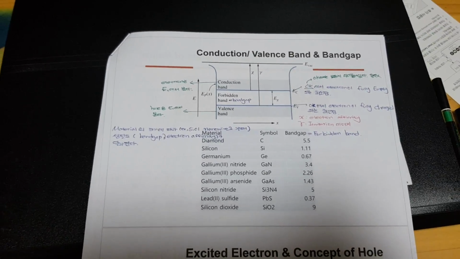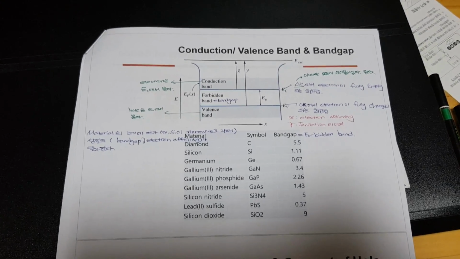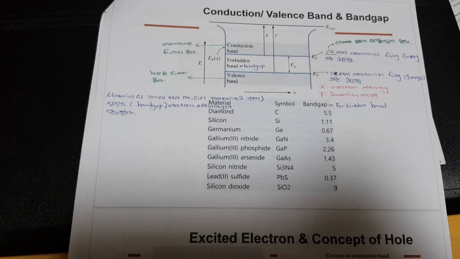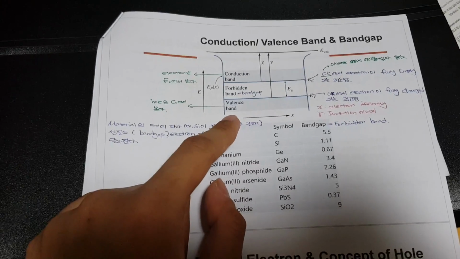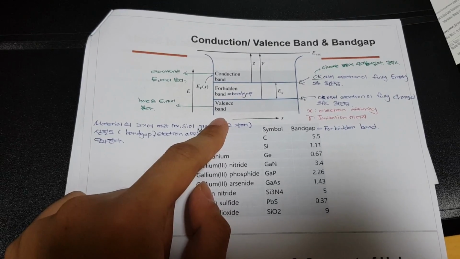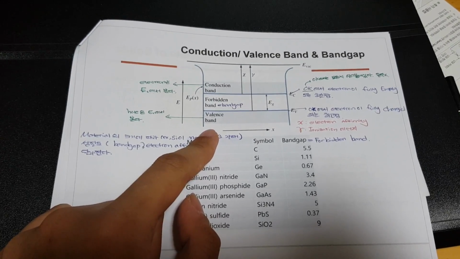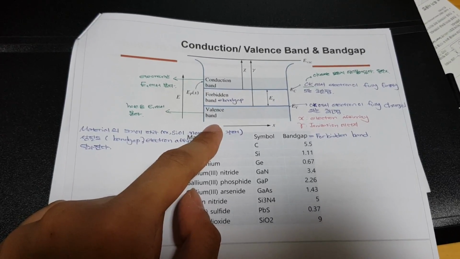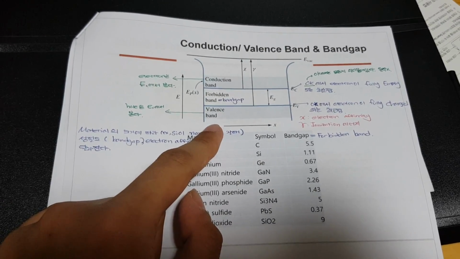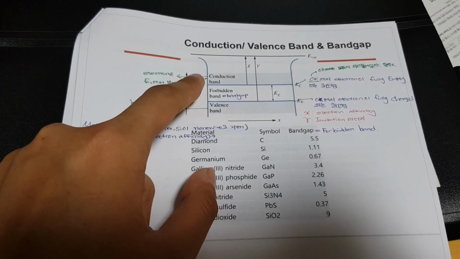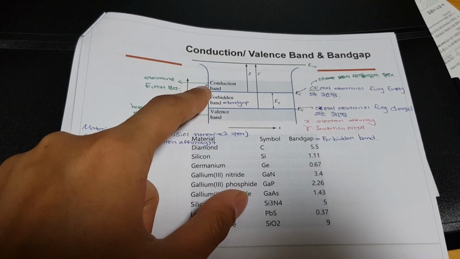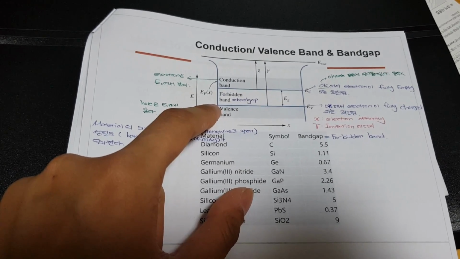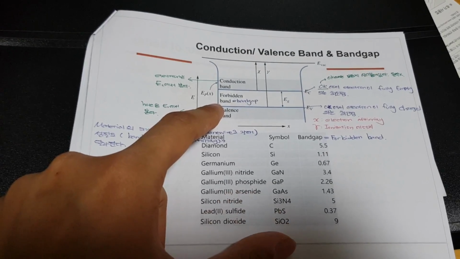And next, I would like to introduce the conduction band, valence band, and band gap. To explain simply, in the valence band at 0 Kelvin, in this energy level, electrons are fully filled, and for the conduction band at 0 Kelvin, it is fully empty. And the forbidden band, also called the band gap, should not have any electrons.